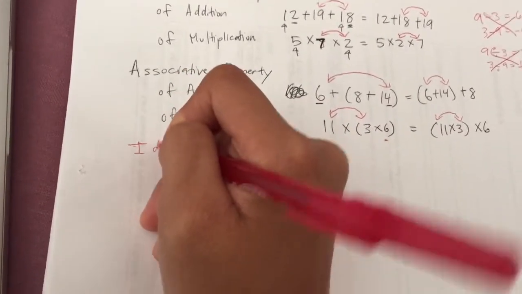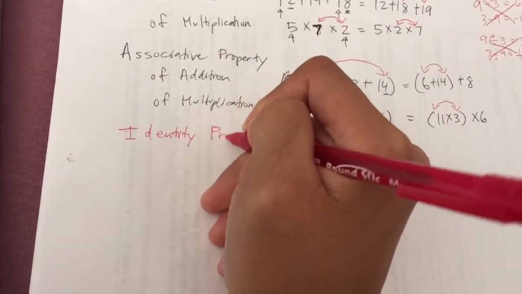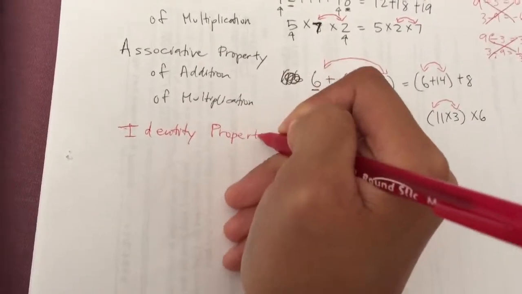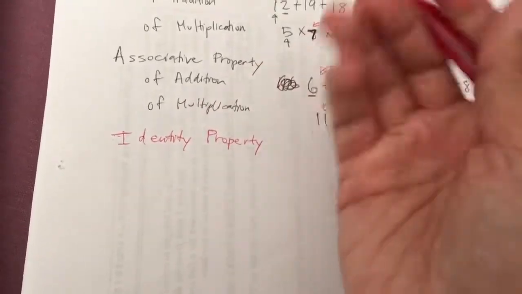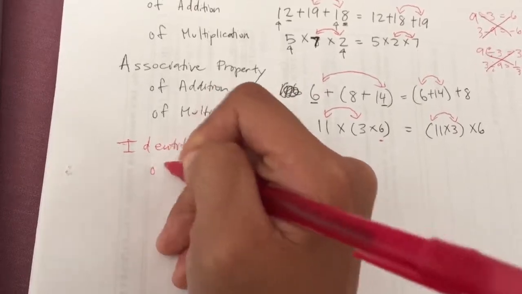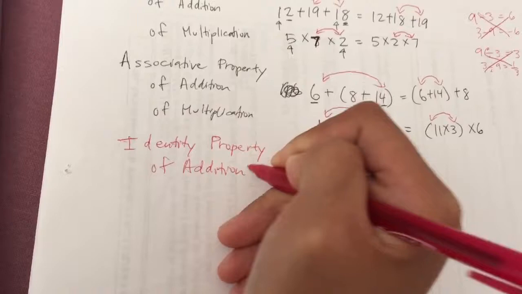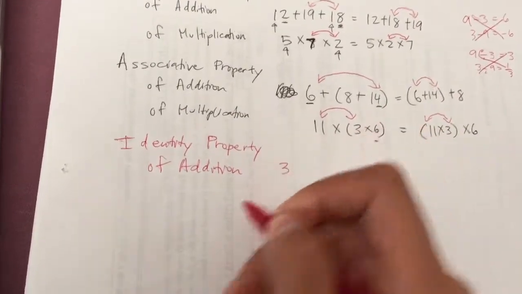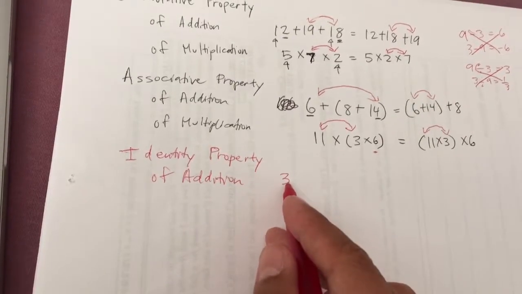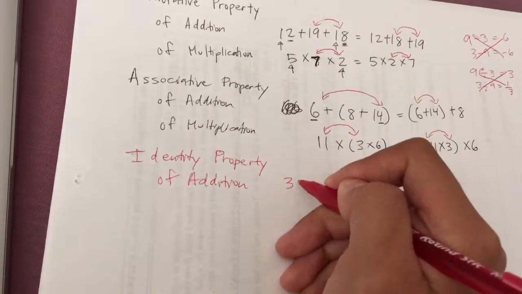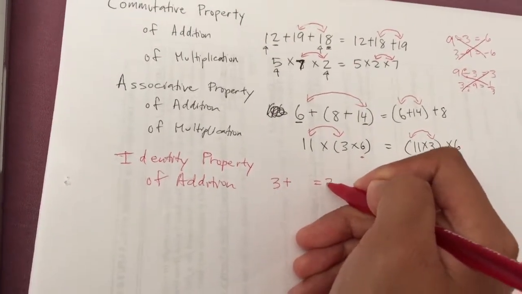What I love about the word identity property is the name of it. The identity of someone is the person's name. So my identity can be thought of as Katrina Tolentino. The identity of a number could be thought of as its name. So let's take the number 3. The identity property of addition states if we were to add a number to 3, what would we add so that it still keeps the same identity? So the number is still 3.